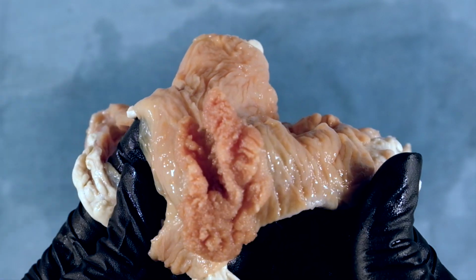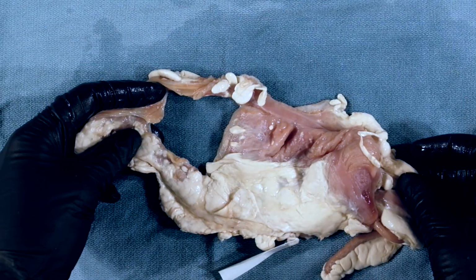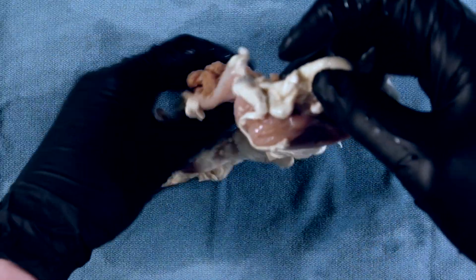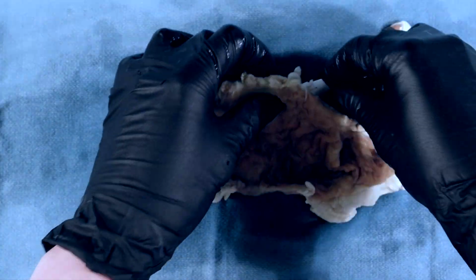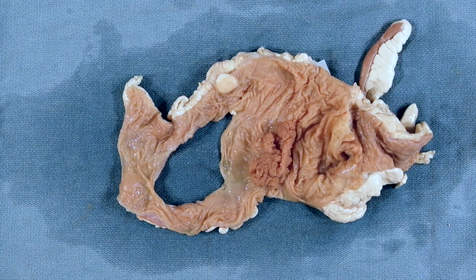The main thing to note is that as I move it, the polyp is relatively mobile and slides, suggesting the mucosa is not adherent to deeper levels of the bowel. Although we would have to confirm it histologically, this is most compatible with a non-invasive polyp or adenoma.